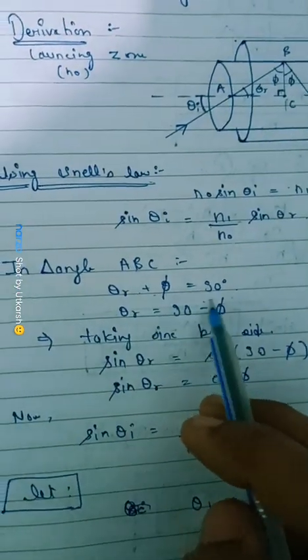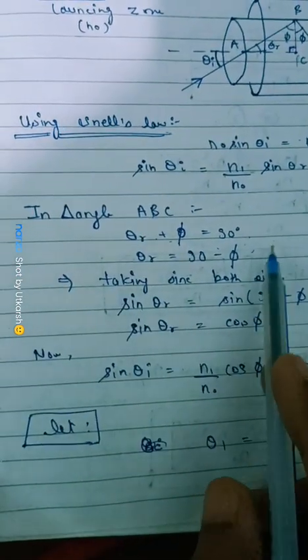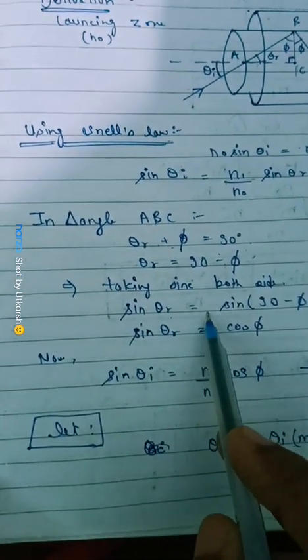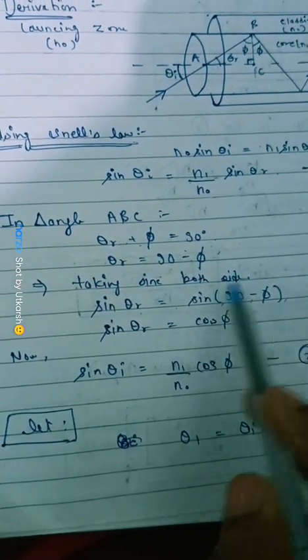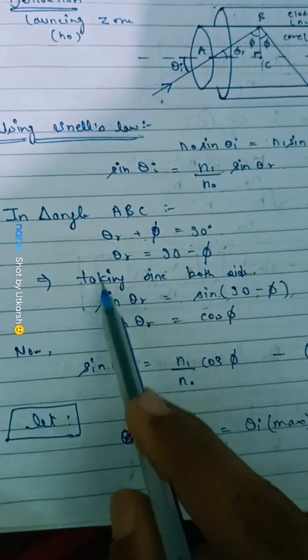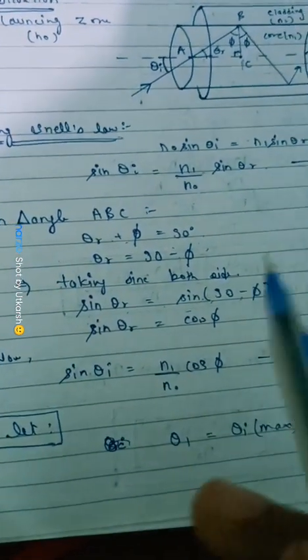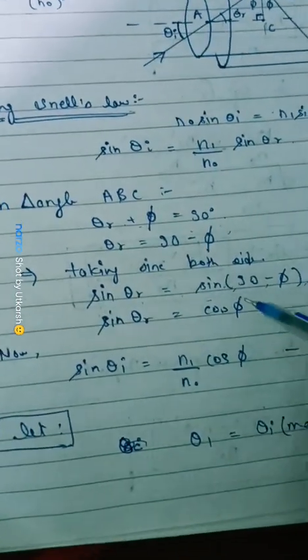Theta r equals 90 minus phi, and now we are taking sine on both sides. Sine theta r equals sine of 90 minus phi. This sine is what we are considering from here, so don't get confused about why we are using it.